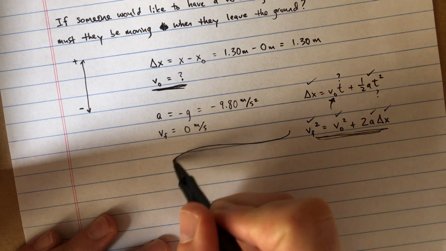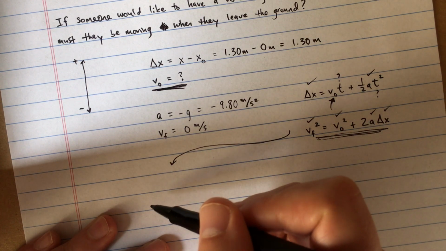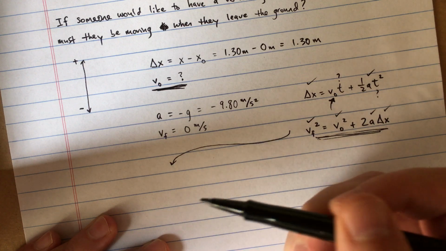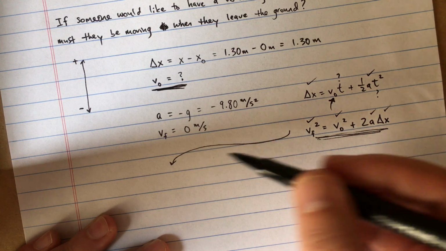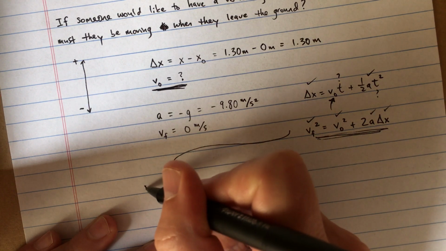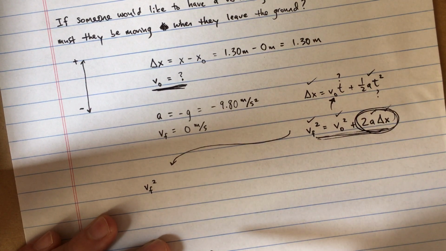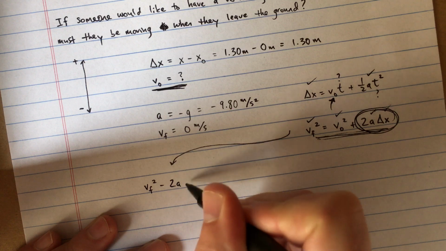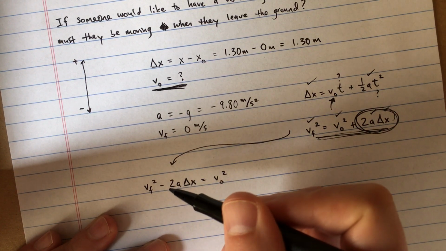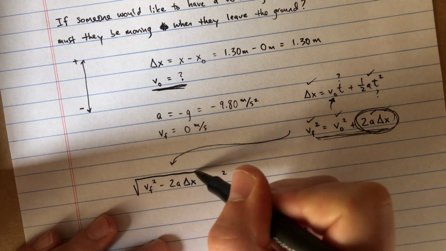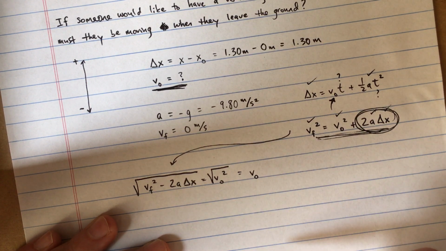So let's move this over here. We start with this equation. We can start substituting in some quantities right away, or we can solve it for the initial velocity. I don't really care which. I'm going to solve for initial velocity first, just so you can see how that's done. So all we need to do is take this second term here on the right and subtract it from both sides. And then we need to take the square root of both sides. So the square root of that, and the square root of this, and that'll give us v0. Okay.